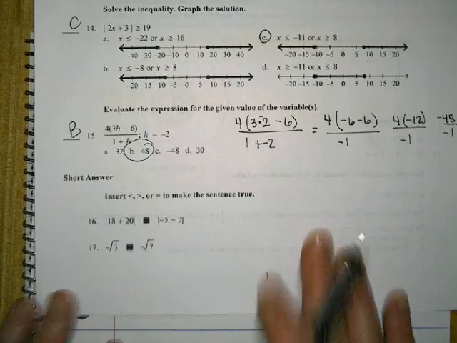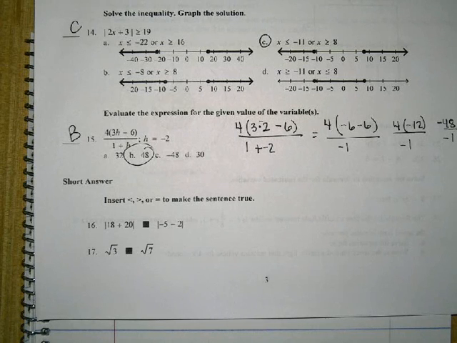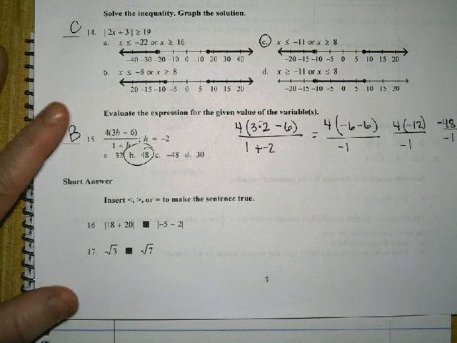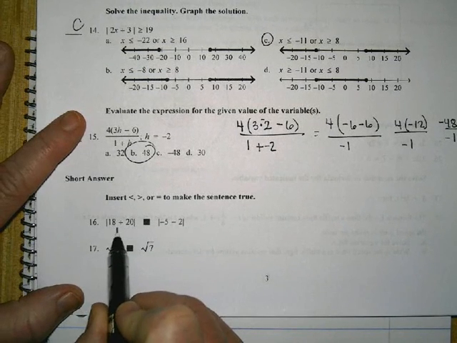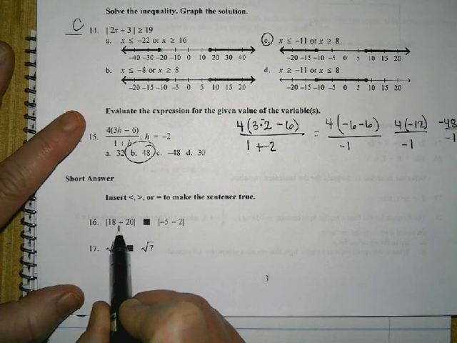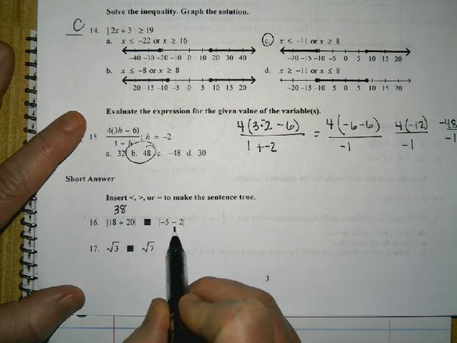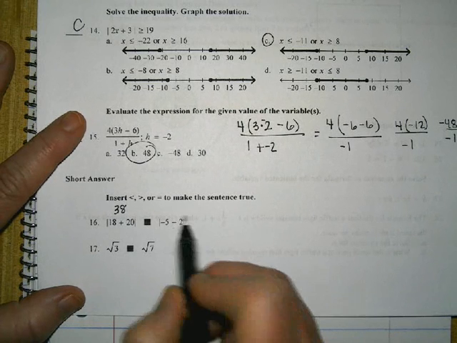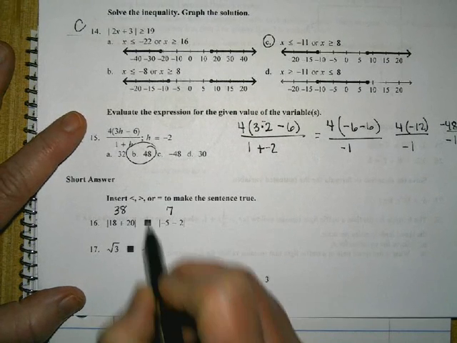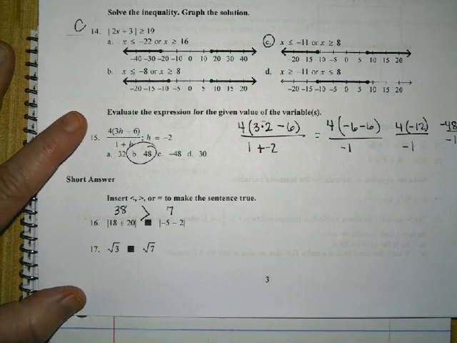16. Work each side, figure out which one's greater than or less than. On this side, you have 38. The absolute value of 38 is 38. On this side, you have negative 7. The absolute value of negative 7 is 7. So this is the direction that we put in there.